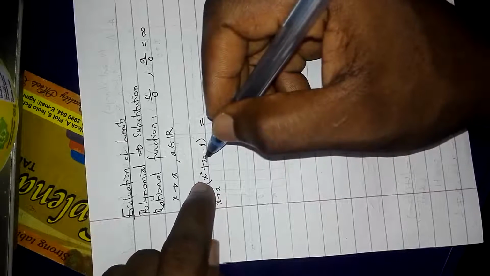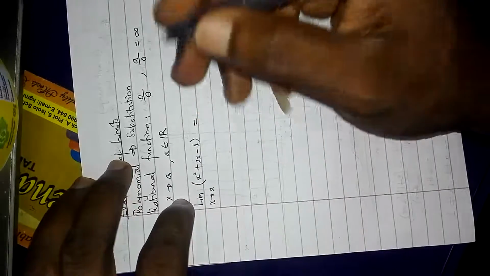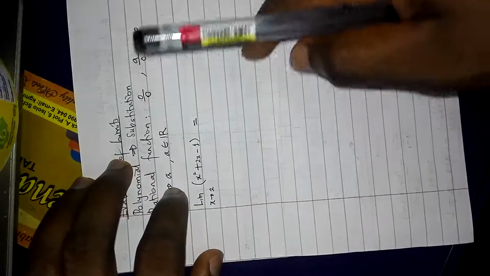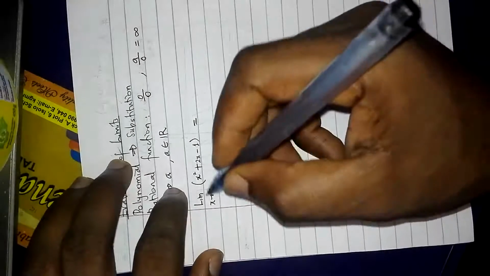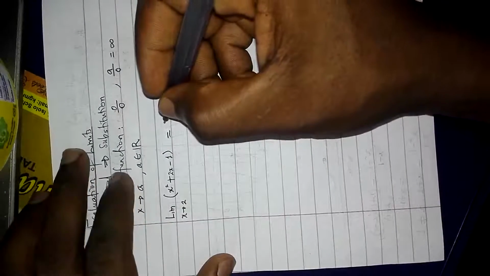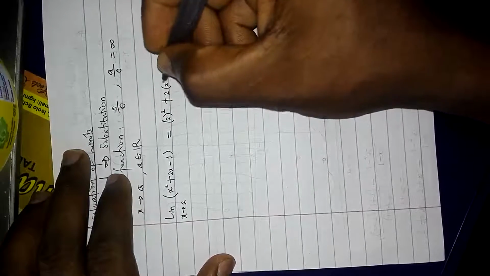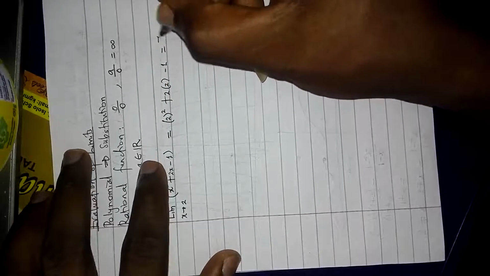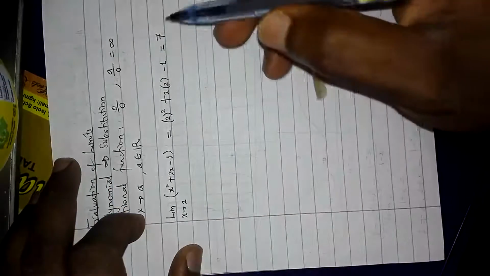That is why we are doing this. Please don't forget, it is because it is a polynomial, and a polynomial is continuous. So a polynomial will not have a break at any point. So the value it's approaching is the same as the value of that function at this particular point. So when you substitute, you get 2 squared plus 2 into 2 minus 1. This is 4 plus 4, 8 minus 1, which is 7. Very straightforward. This is the limit of this function as x approaches 2.